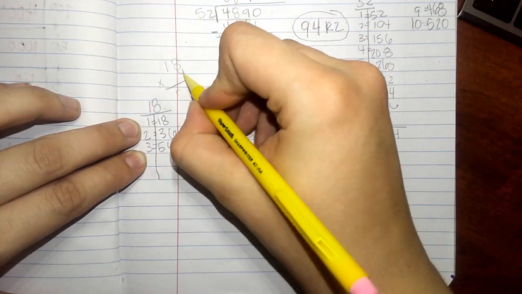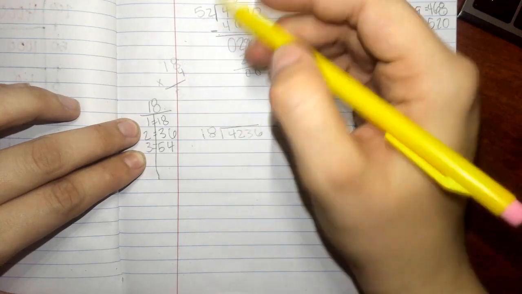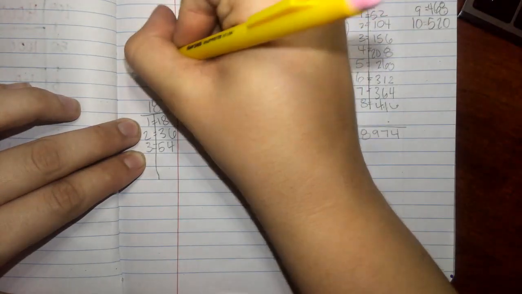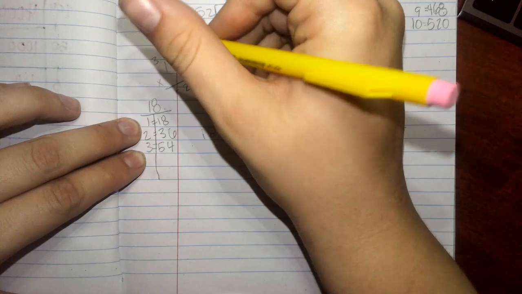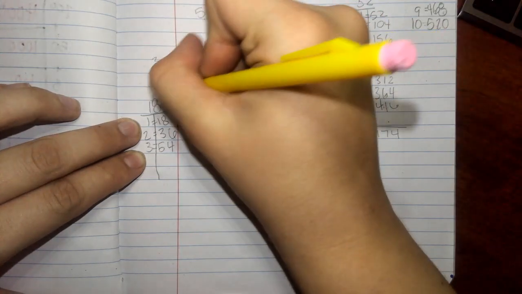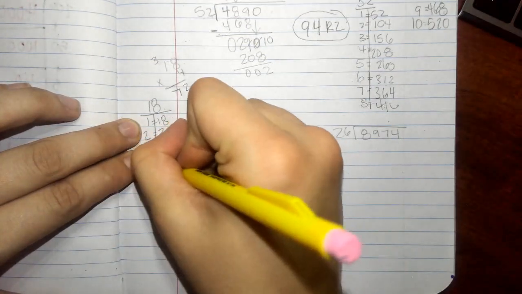Now we'll do it times 4. 8 times 4 is 32. 2 goes down, 3 goes up. 4 times 1 plus 3 is 7. So the next one would be 72.